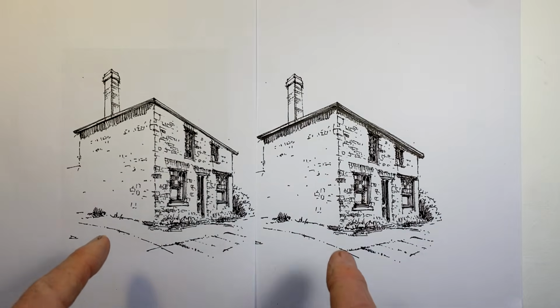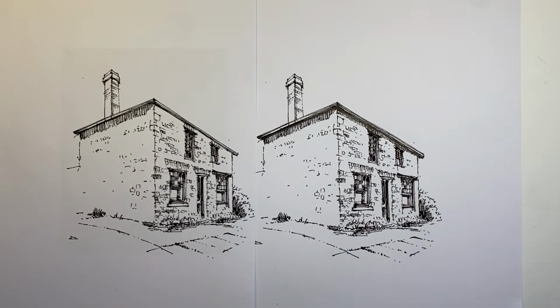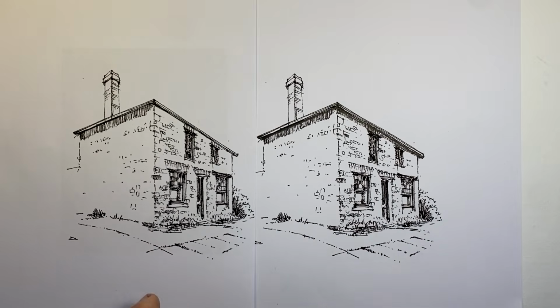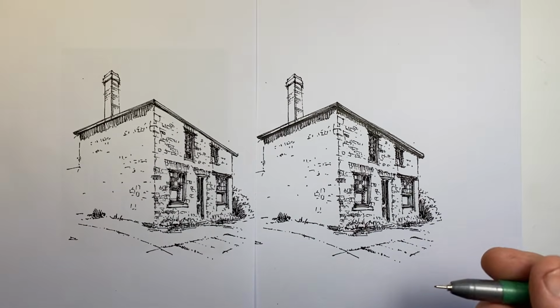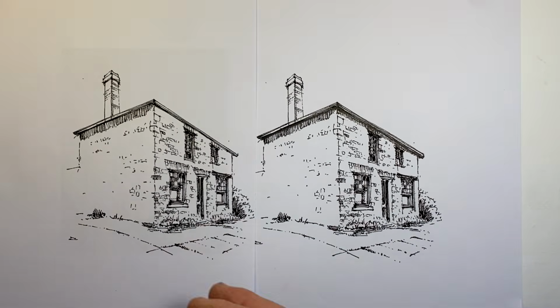And now that you know that I do this, pay attention to my videos in future to just see how often I use this. Often several times in the one drawing. This would be one of the most important devices I use in my freehand ink drawing to end up with something that's as accurate in terms of perspective as I can possibly get it.